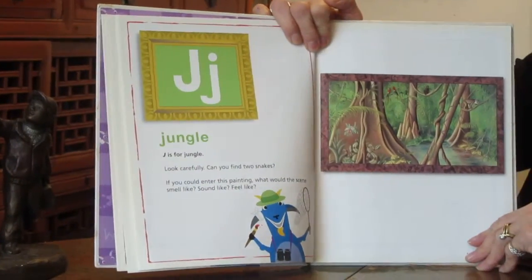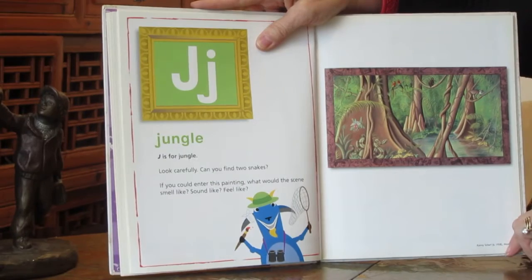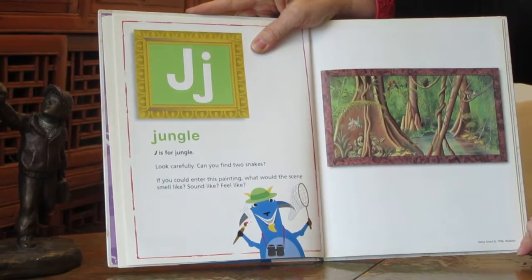J, jungle. J is for jungle. Look carefully. Can you find two snakes?